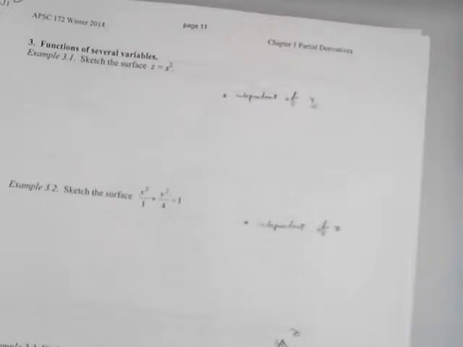So far, let's say in Calculus 1, you guys studied the functions of only single variables, right? So let's get started with functions of more than one variable. We do a couple of examples to reinforce the idea. Sketch the surface z = x squared. Well, first of all, we are working in three-dimensional space. So we always have x and y and z, right?